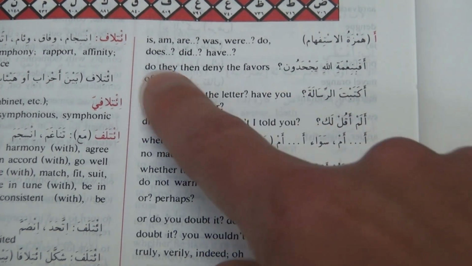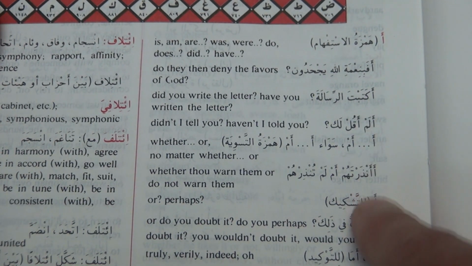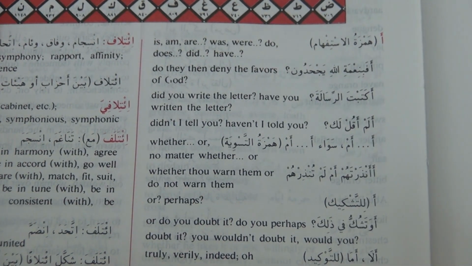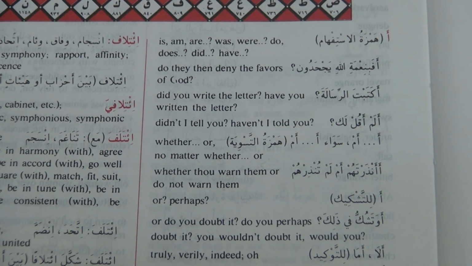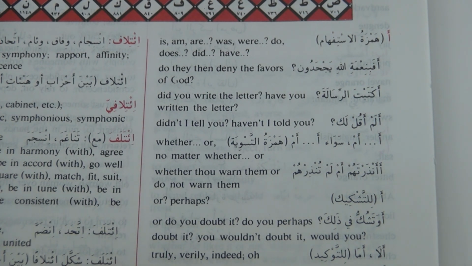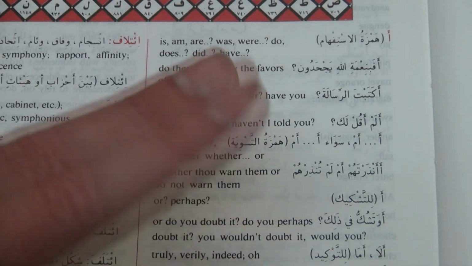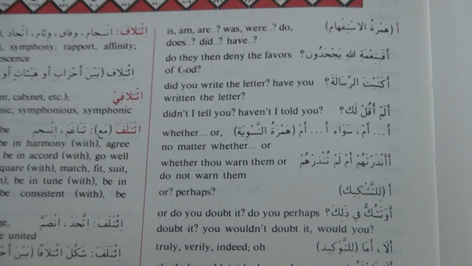Hamzat al-Istifham means is, am, are. It's essentially asking a question. And then they've given you a number of examples to go along with that on the side there. So you can pick up a lot of vocabulary just by looking up one entry alone. That'll help you develop further in your vocabulary and to associate one word with another word in the Arabic language. That's a great thing about this dictionary.